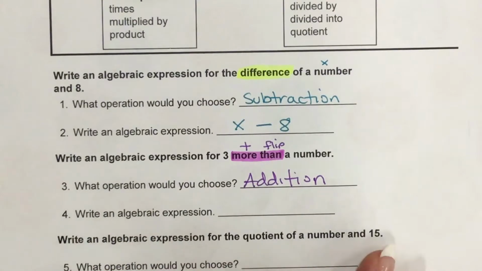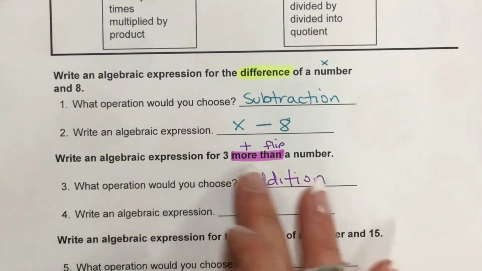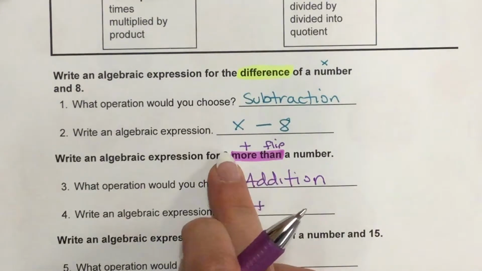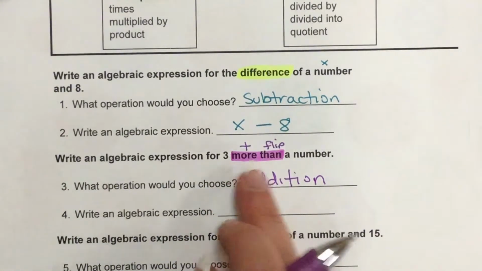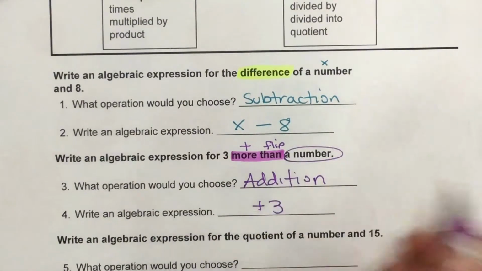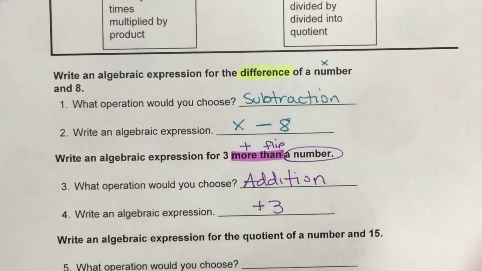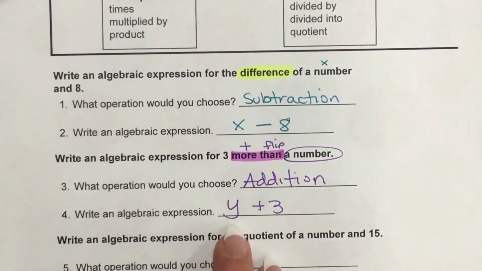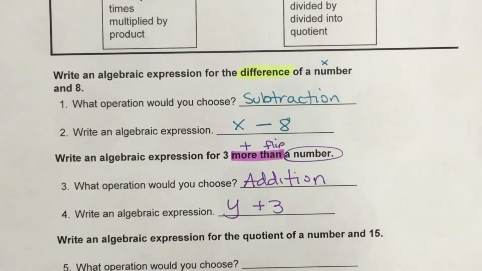All right, cool. Now write the algebraic expression. So we have 3 more than a number. So we're using addition. 3 is going to flip. Since it's in the front of the words more than, it's going to flip to the back. So the 3 is going to go here. And then a number, which is our variable, and let's just call it y, is going to flip to the front. It doesn't matter which letter you use. It could be any one, but that's the one that I'm going to choose. So there you go. Perfect. Okay, let's go on to the next one.